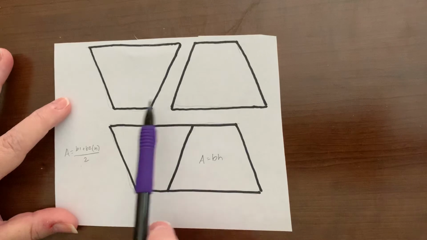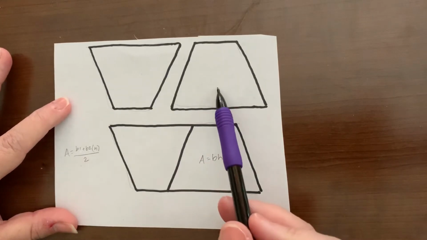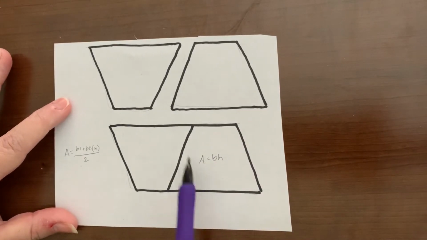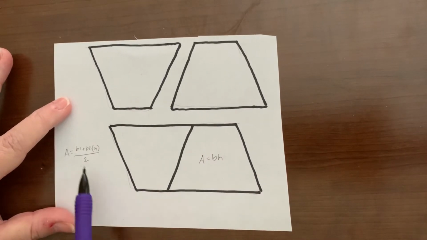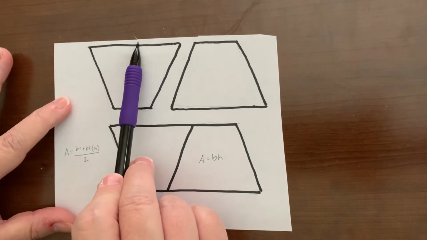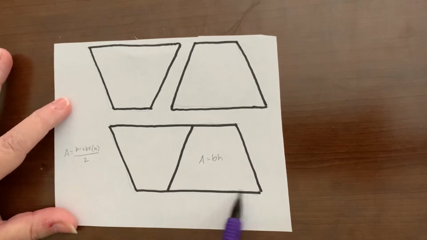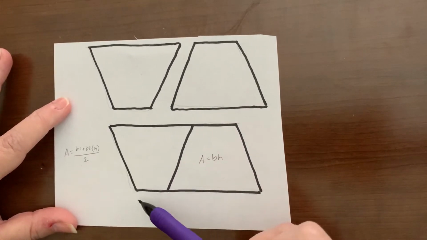Well, think about it. If I take this trapezoid and I flip it, and I put these two together, I'm going to make a parallelogram. So two trapezoids together, flipped, make a parallelogram. So when it says base 1 plus base 2, it's basically one part of one trapezoid plus one part of another trapezoid, which would make this entire base. So that's base 1 plus base 2 would give me the entire base, times the height. There's only one height no matter what.